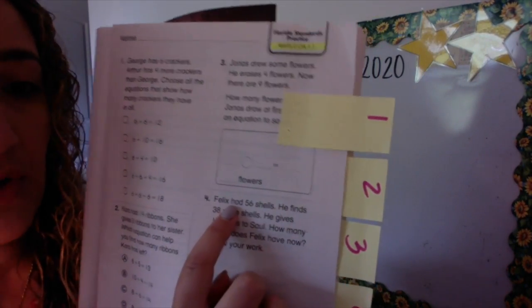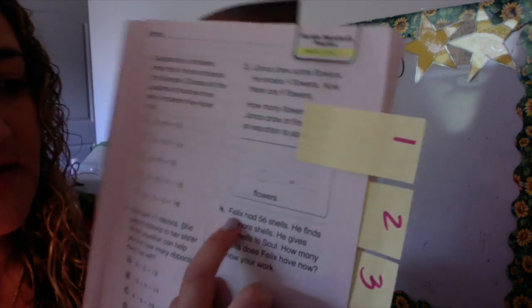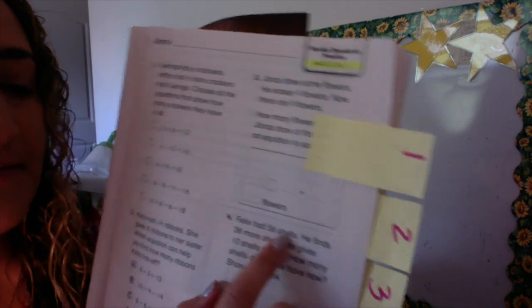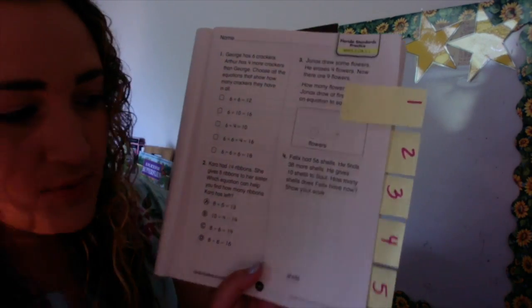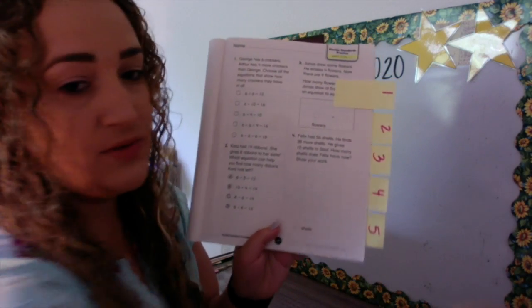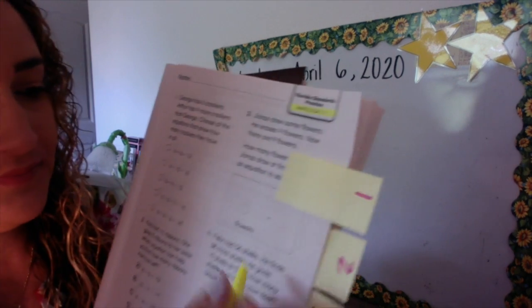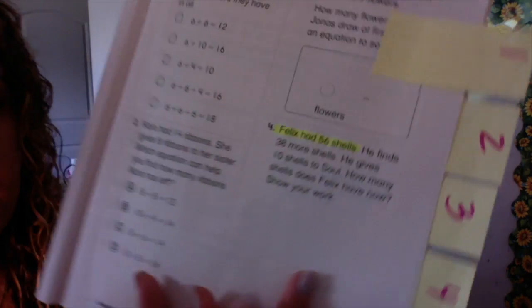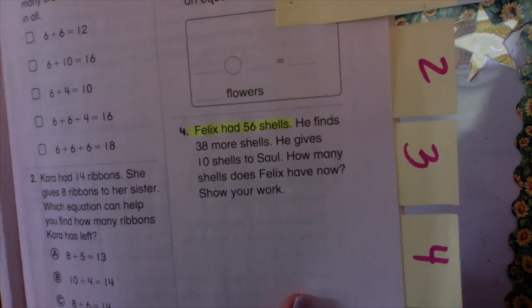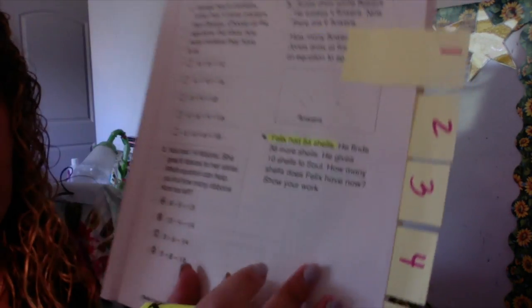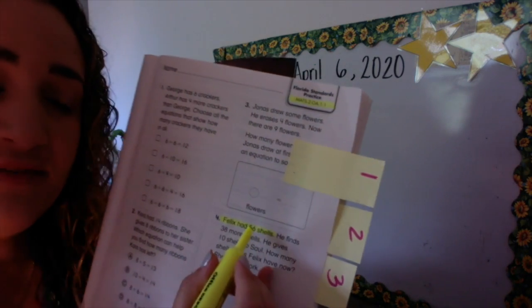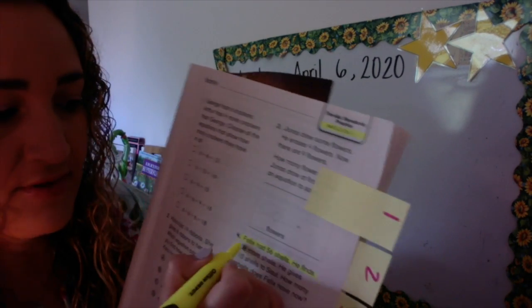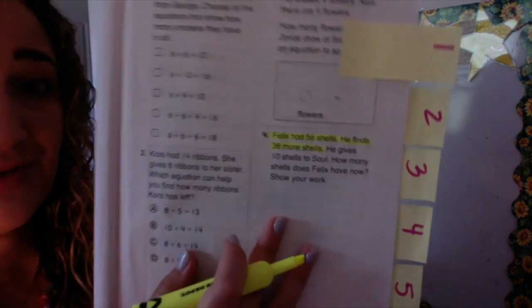So in a word problem, the first thing you want to do is read it and think about it. You also want to circle important information. So it says Felix had 56 shells. That's important information, so you want to circle it or you can highlight it. Now he finds 38 more shells. So if Felix had 56 and he finds 38 more, that means I'm going to add.